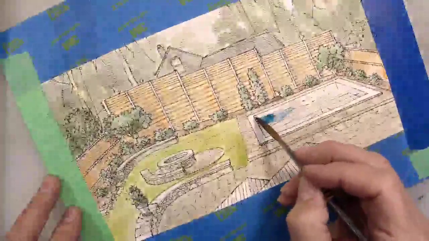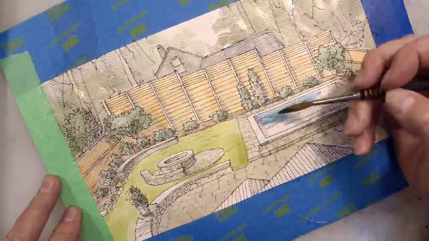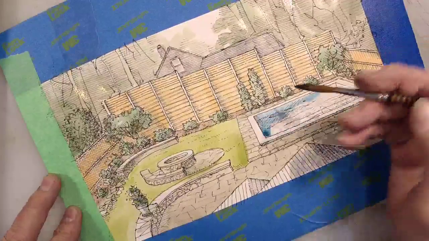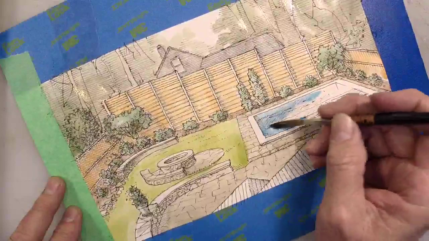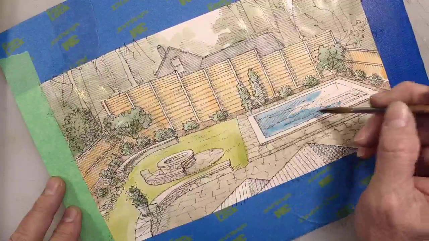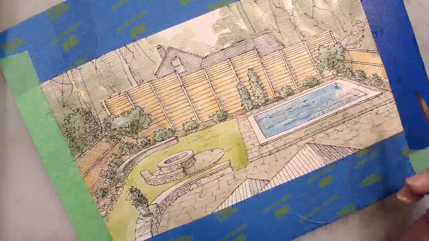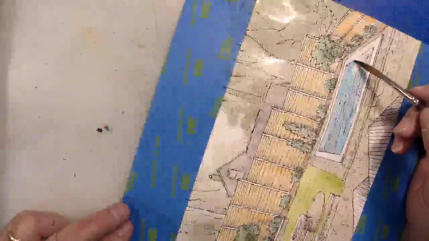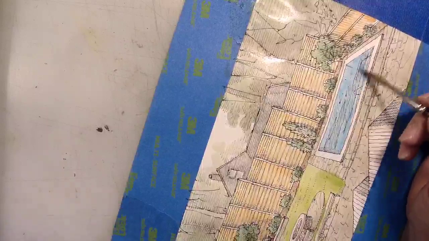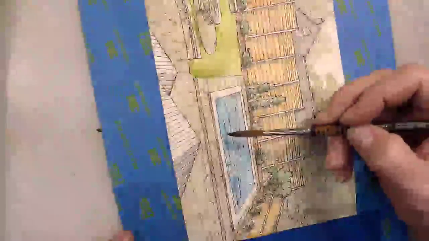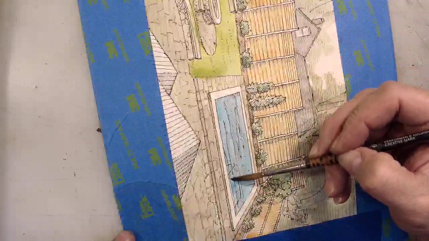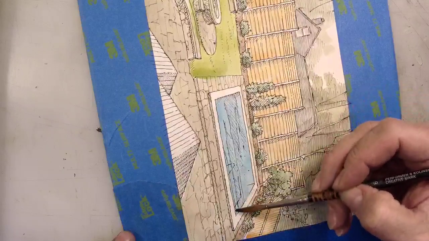Now, I think I can go right ahead and do the water in the pool. And I will certainly do some white on top of this. And I'm actually thinking, I'm premature, I'm thinking about just using literally a whiteout pen for highlights on this illustration.